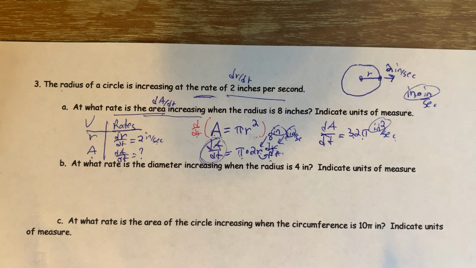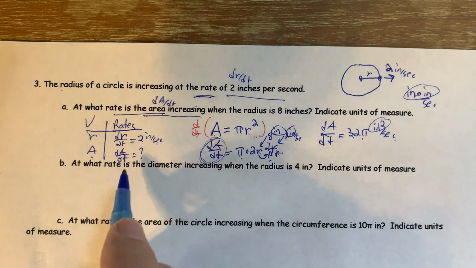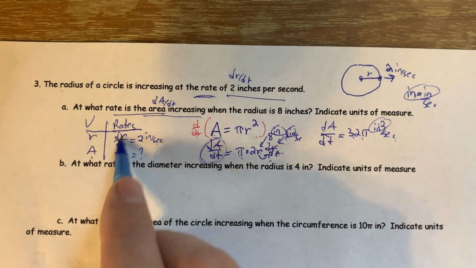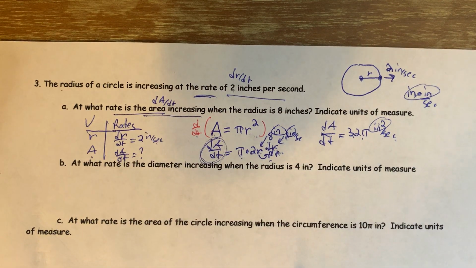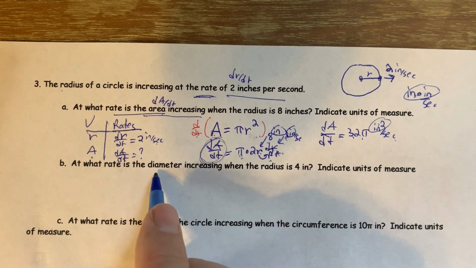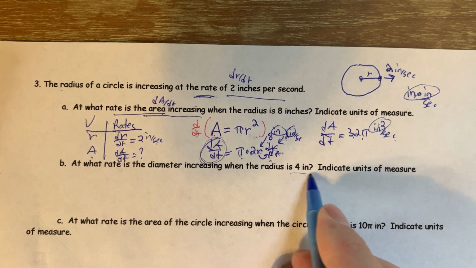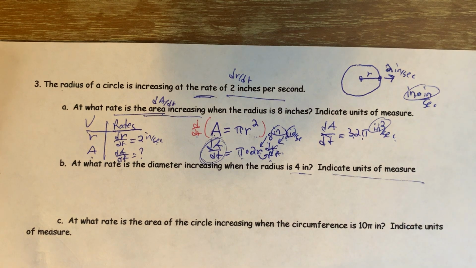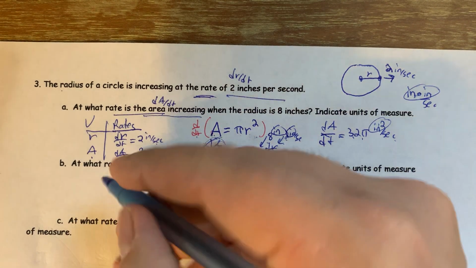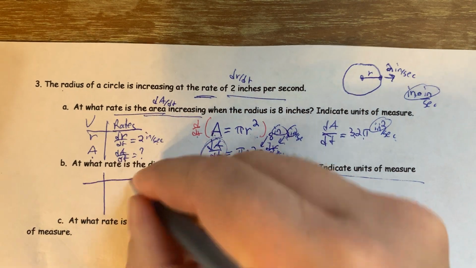Okay, I want you to try this next one on your own. This will be a different relationship, so it will be not necessarily the same variables and rates. At what rate is the diameter increasing when the radius is 4 inches? Indicate units of measure. So hopefully you're able to get it, but if not, let's try to work on it now, and you can go back and try this on your own later.